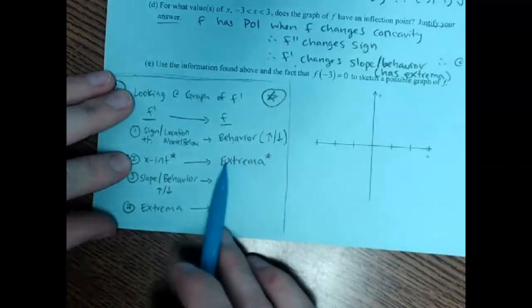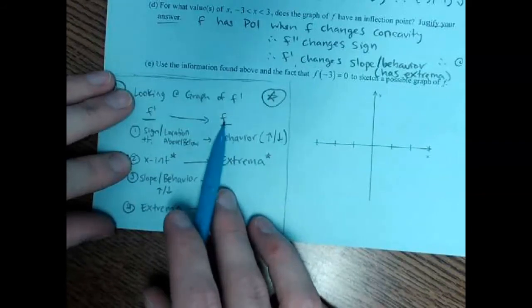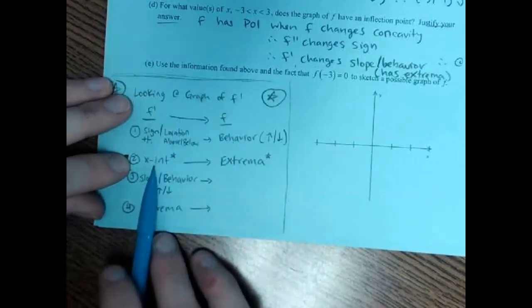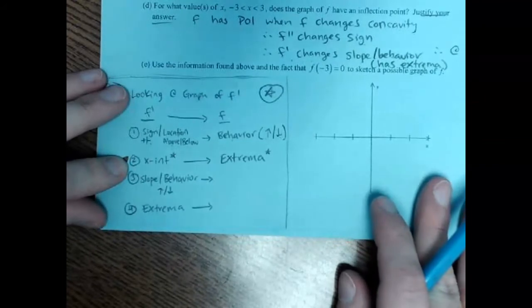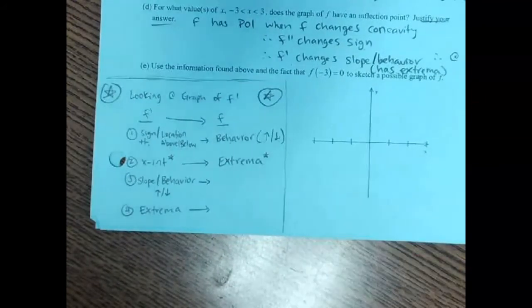But in general, if you want to know anything about the extrema for your original function, you would go and look at the x-intercepts on the graph of that first derivative. Okay, hopefully that makes sense.